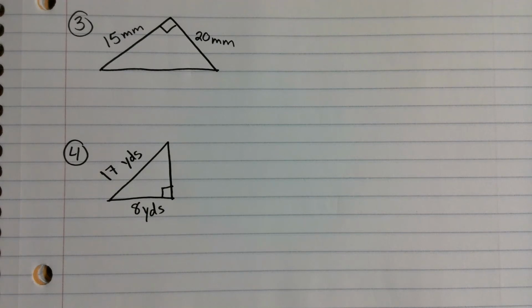If it doesn't say anything about area or perimeter, then you're just finding the missing measurement.